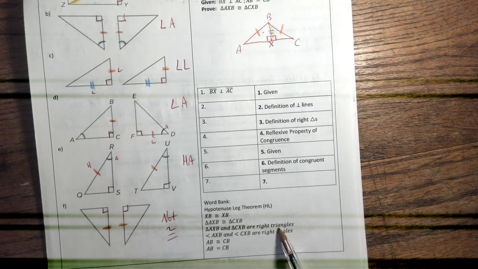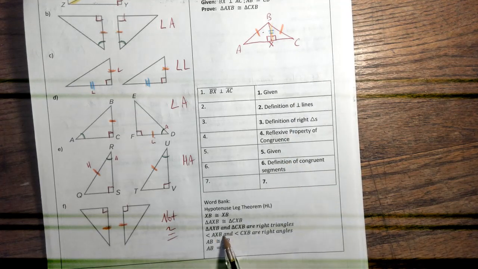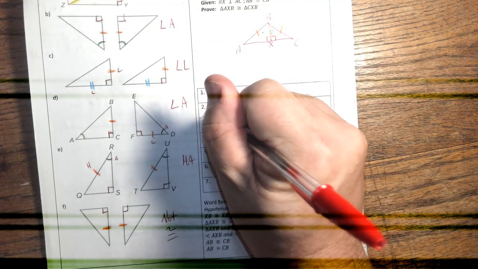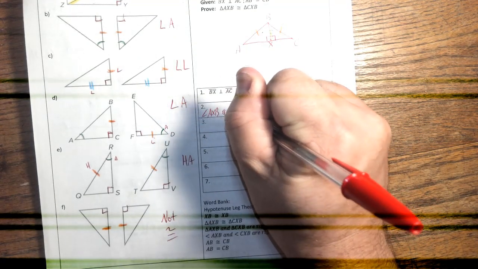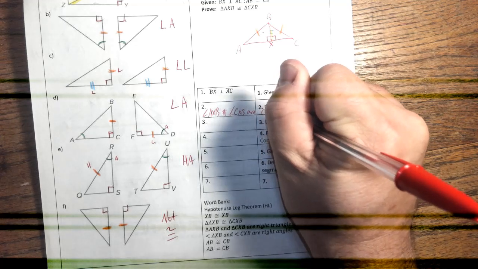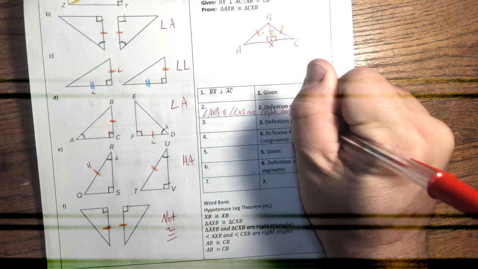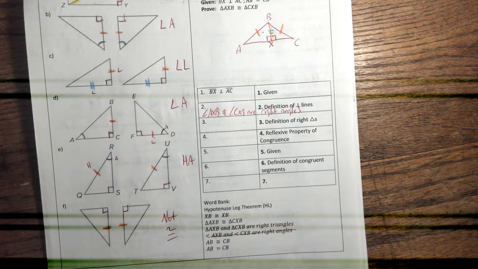Well, yeah, but we haven't gotten there yet. The angles are right angles because that is perpendicular. So this is the one we want. Angle AXB and angle CXB are right angles. Sorry, we're way over here. Hope you guys can see that. So we marked that one off.